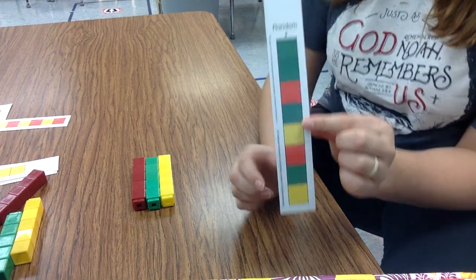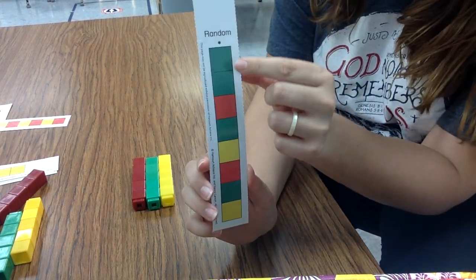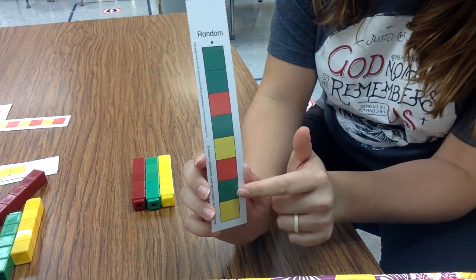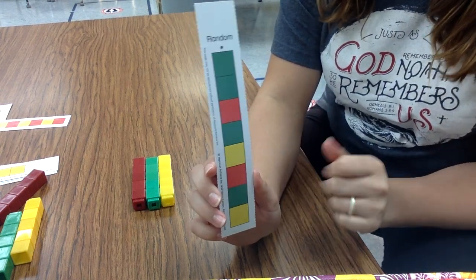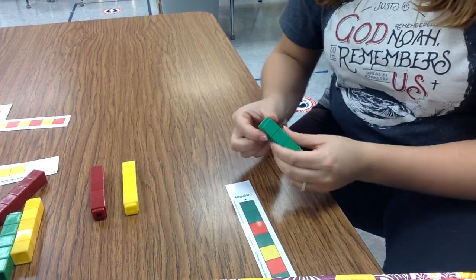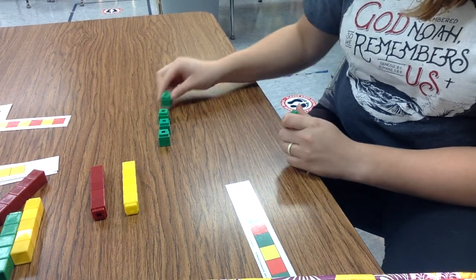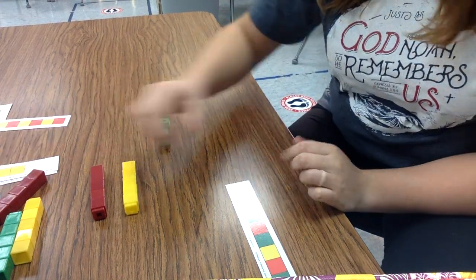Okay, let's count how many green cubes are in this pattern. 1, 2, 3, 4. So we're going to count out 4 green cubes real quick. Count them as you pull them apart. 1, 2, 3, 4. We have 1 left over, so I'm going to set it over here.